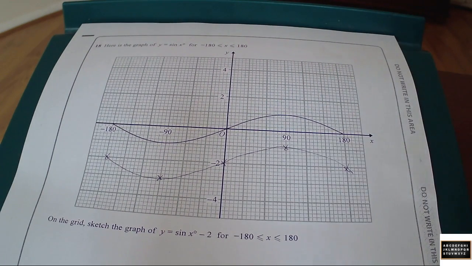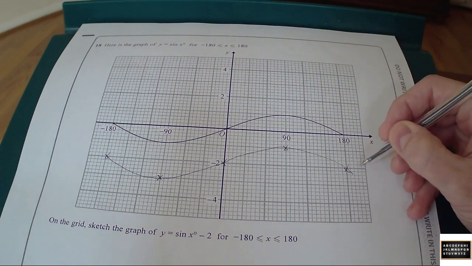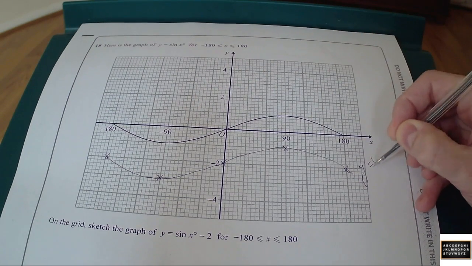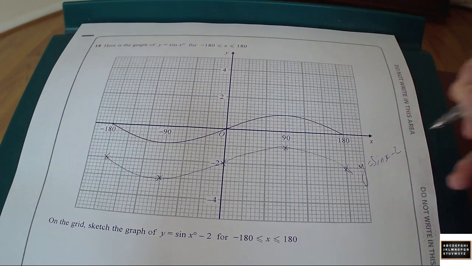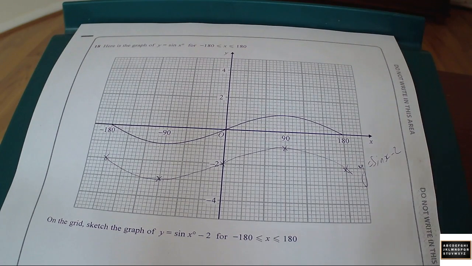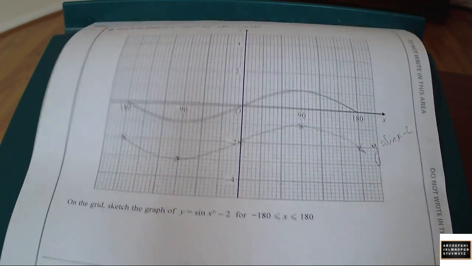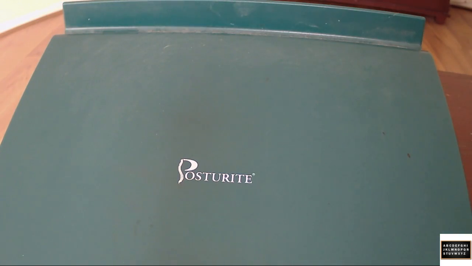So in terms of your answer, it's a smooth graph. Just label it as well for completeness. Yeah, that's all you need to do. Just the same graph down 2 places. It's only worth 2 marks, so not particularly stretchy.